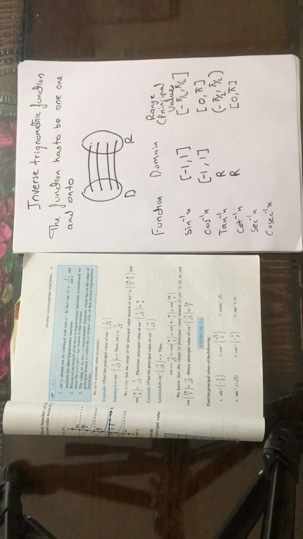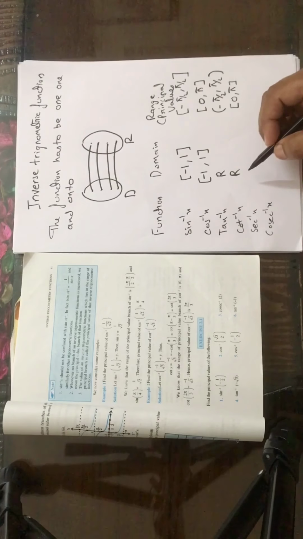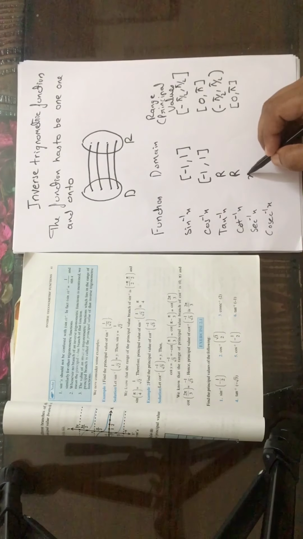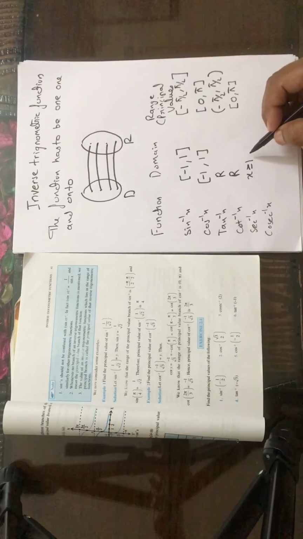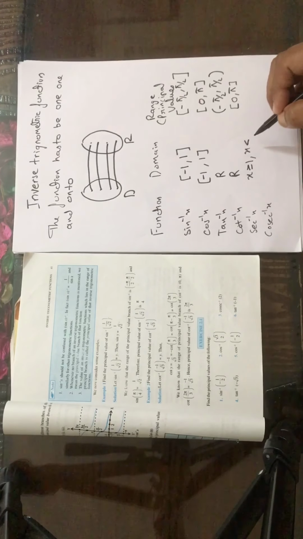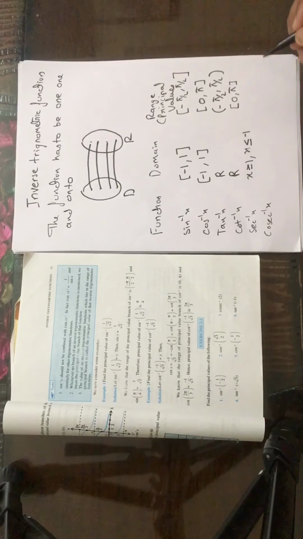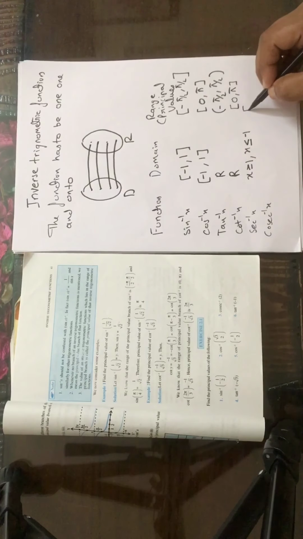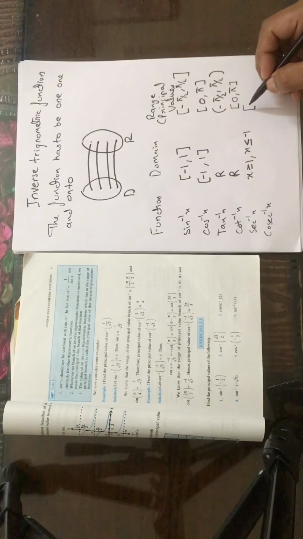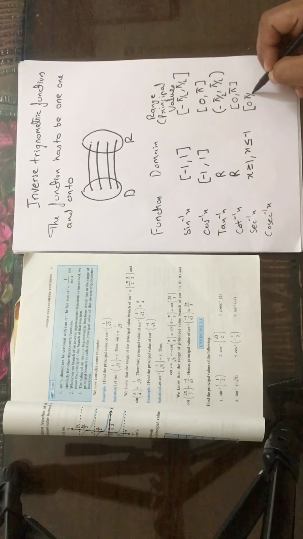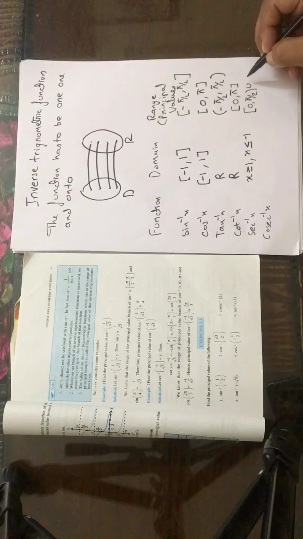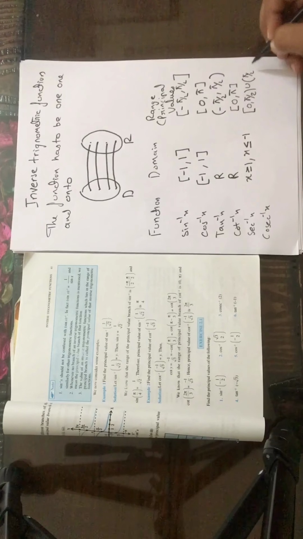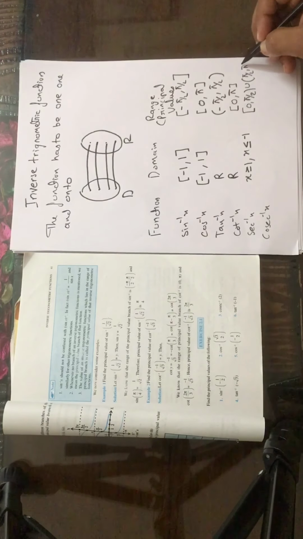Sec inverse x. Now, the value of x will be greater than or equal to 1, or in other words, x is less than or equal to minus 1. Now, what is the range? The range is from 0 to pi by 2, and if we take the union of this, pi by 2 to pi.